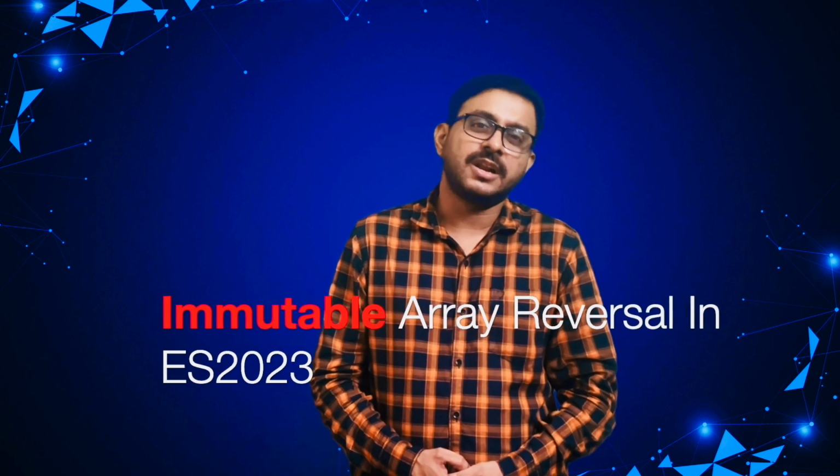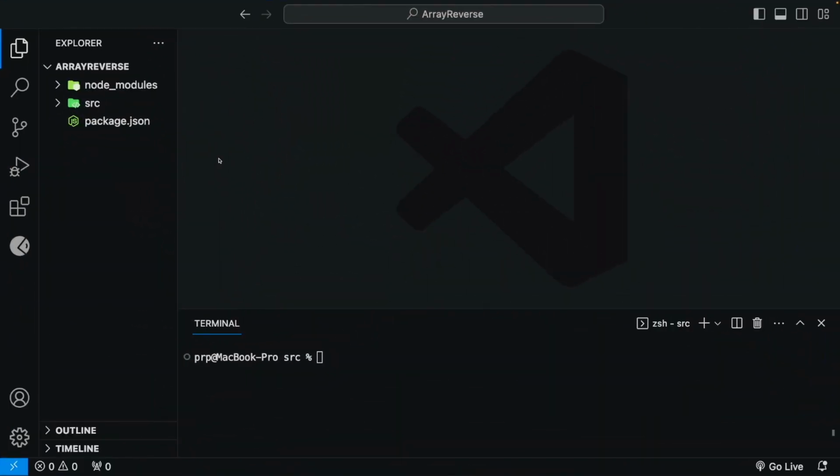Today I am going to discuss the immutable array reversal in ES 2023. In this session, I shall explain how to reverse an array without mutation in ES 2023. So let's start. I have created a folder named array reverse and it is opened in my VS Code editor.